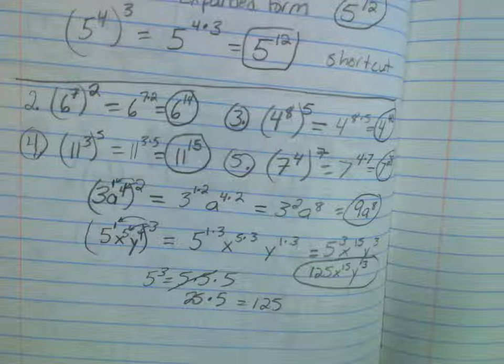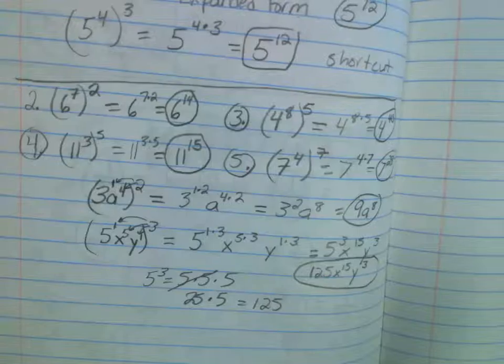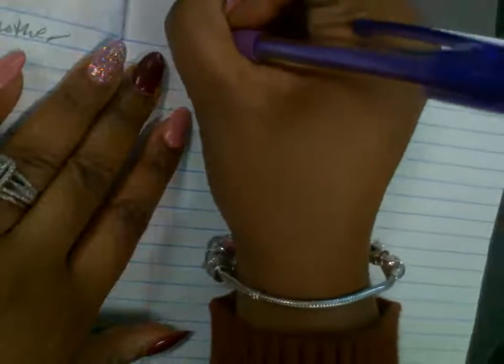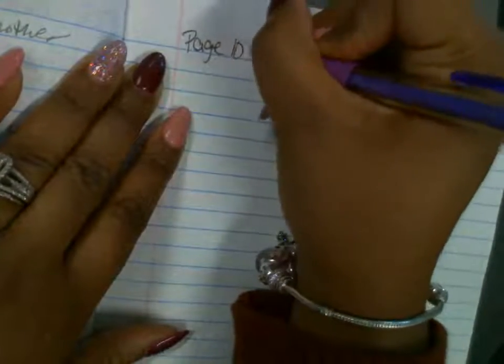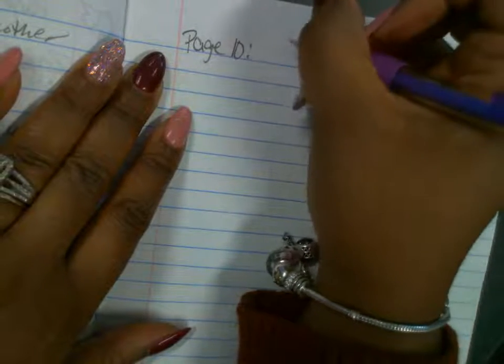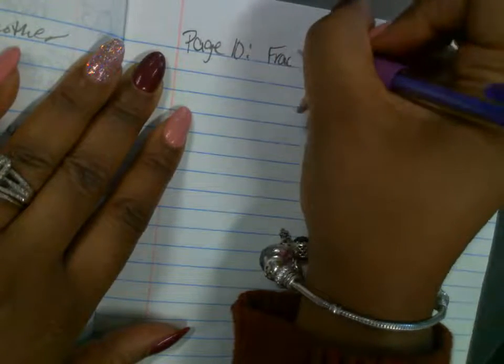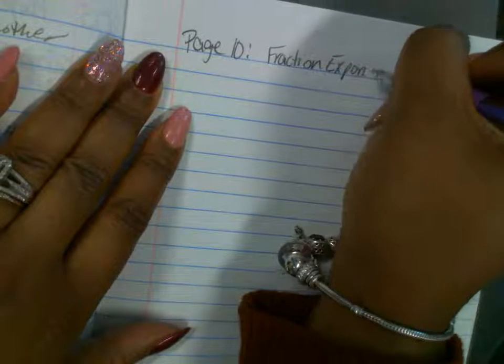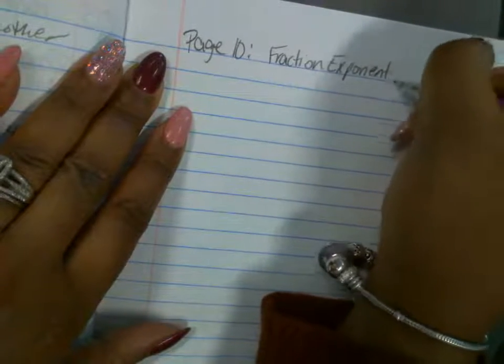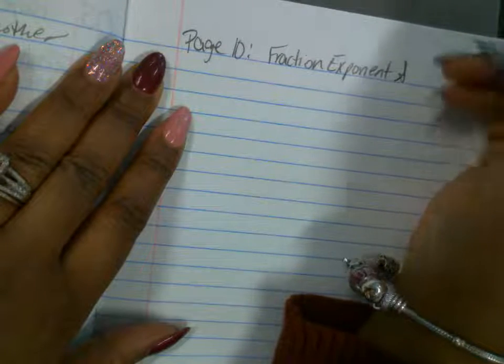Is everybody okay? All right, so I'll go ahead and do fraction exponents. All right, so page 10. We've got fraction exponents. And we're going to simplify radicals.